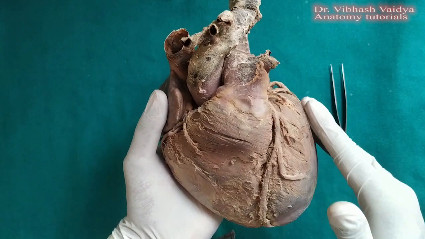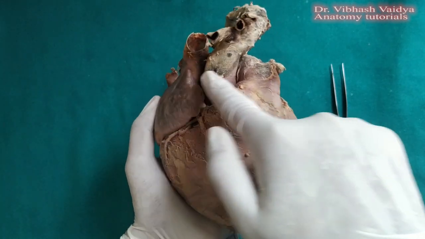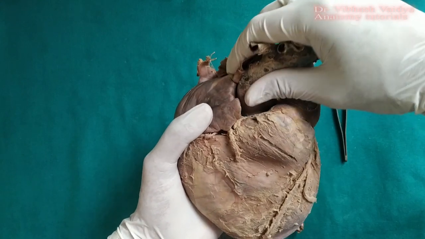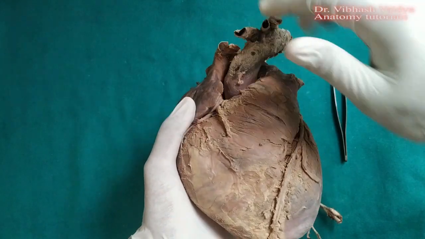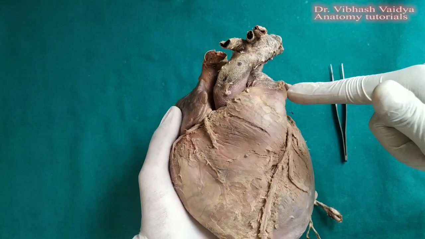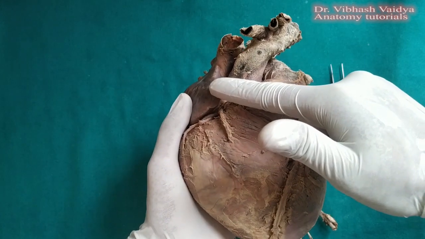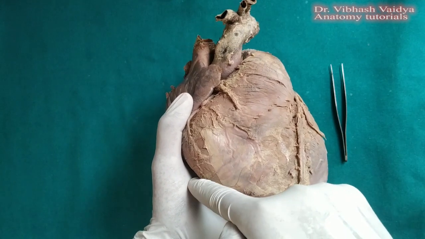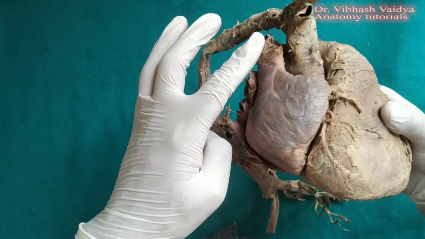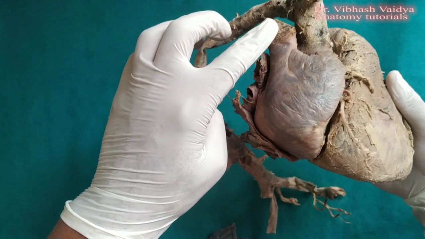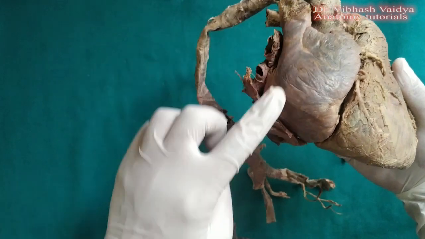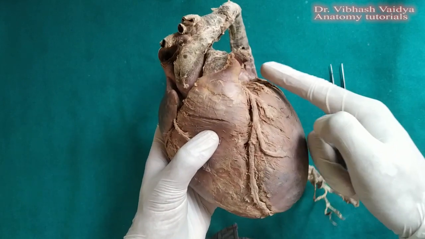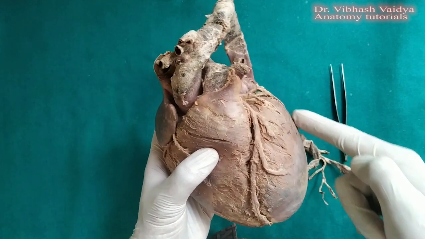The surfaces are demarcated by the upper border. The upper border is visible when we remove the great vessels from here. Then we can appreciate this is the upper border. It has the inferior border, this is the inferior border of the heart, and the right border. The right border lies between the superior and inferior vena cava. This is the right border, and this is the left border.